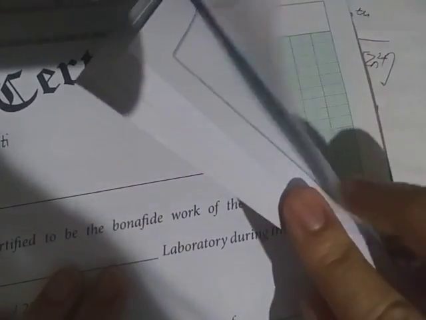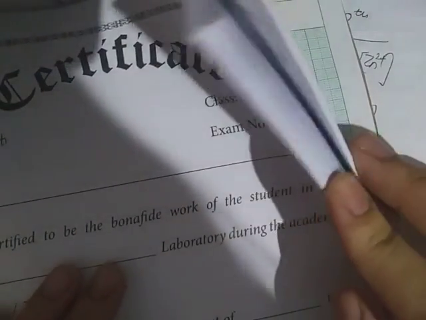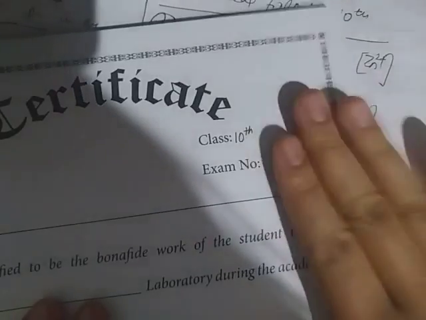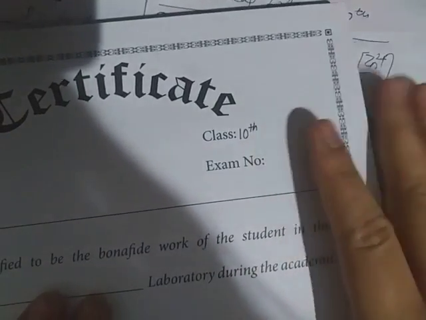I'm not asking you to purchase that proper lab manual which costs around 300-400, I don't know exactly. But this practical file is economical for all of us, simply 30-40 rupees or so. So you need to buy this interleaf file. You can see one side interleaf, one side lined.